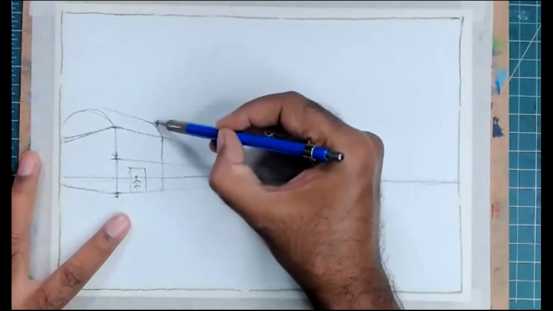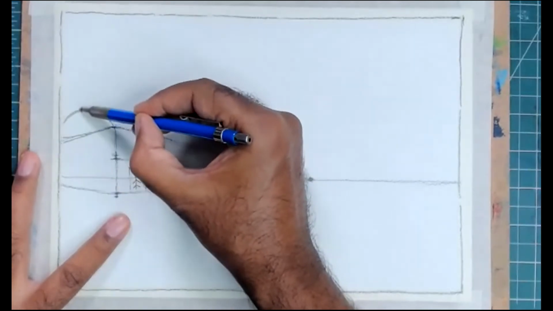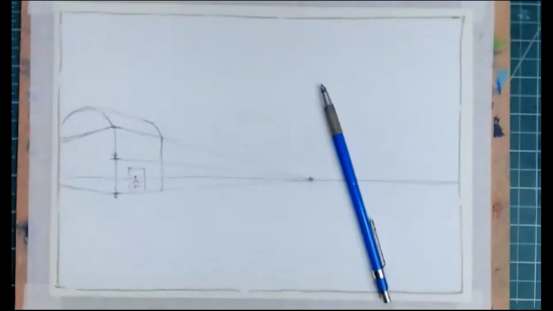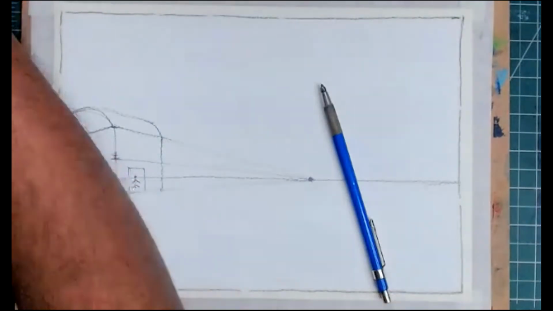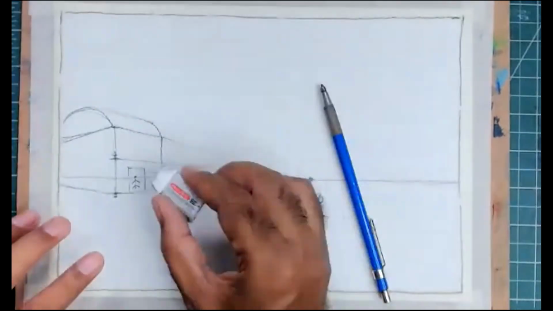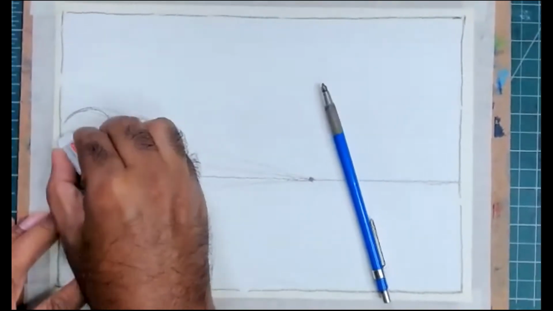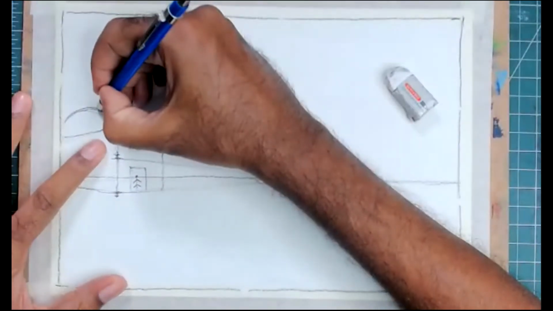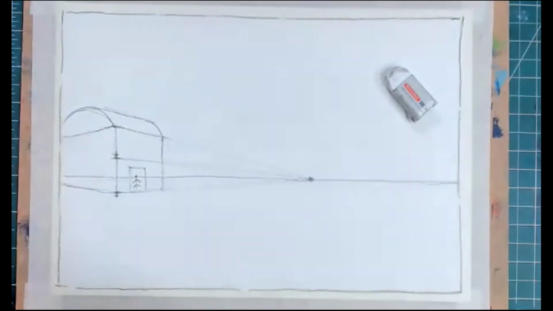Okay, so this house is like this. Okay, so this house, the top of this house is going to be like this.